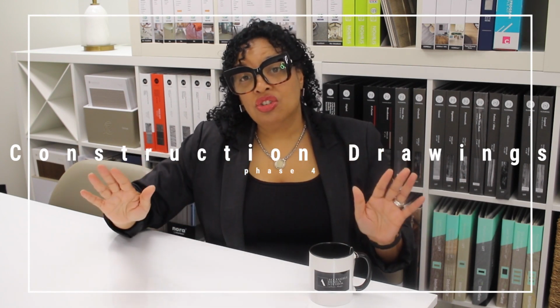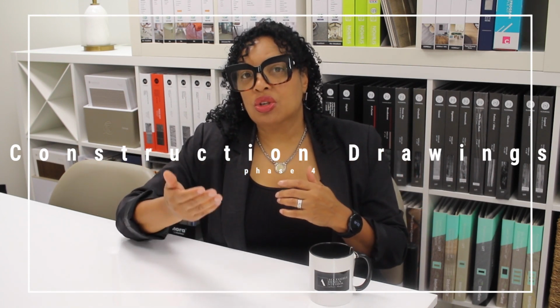So construction drawings are 50% usually at minimum when we start. We're halfway through this process, and construction drawings is by far the largest portion of the project. It takes the most resources, the most people involved from our staff perspective, and what we're doing is we're creating initially a check set of drawings.